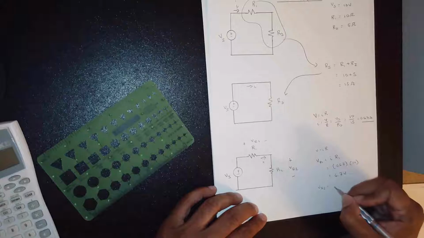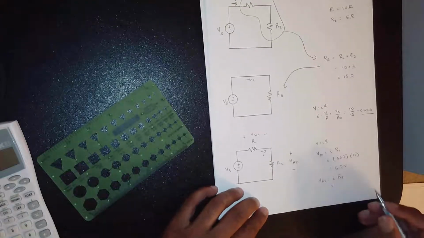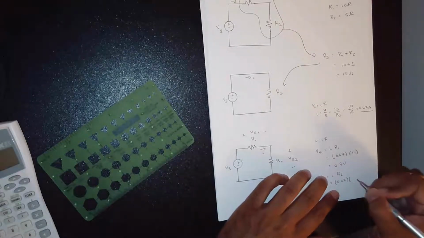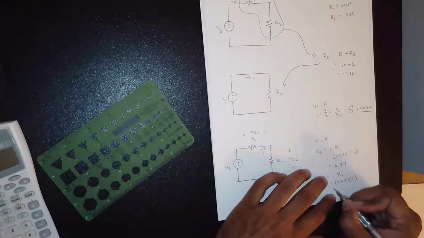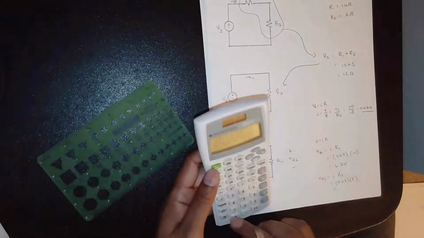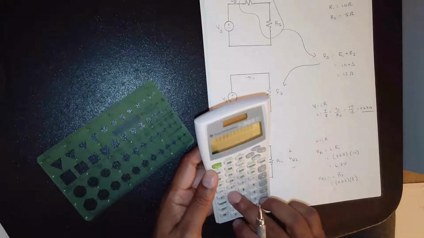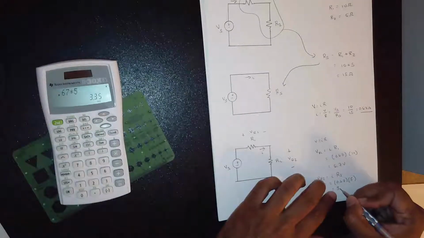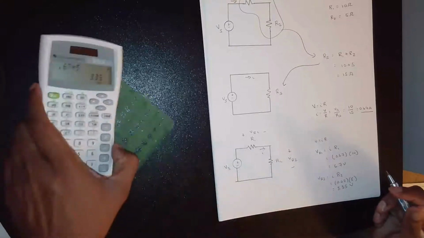VR2, with R2, is what? 3.35 volts. Now, what's the significance here?